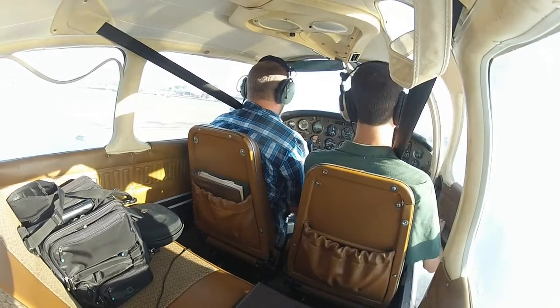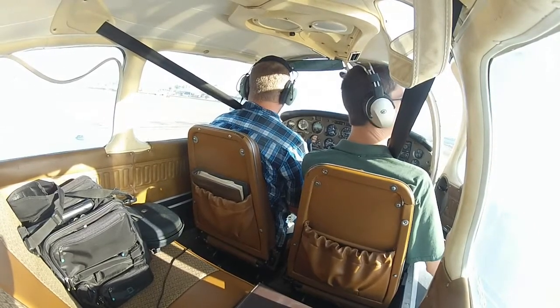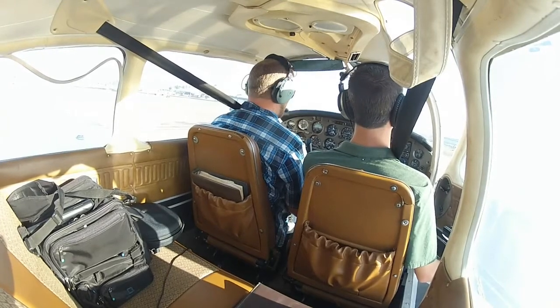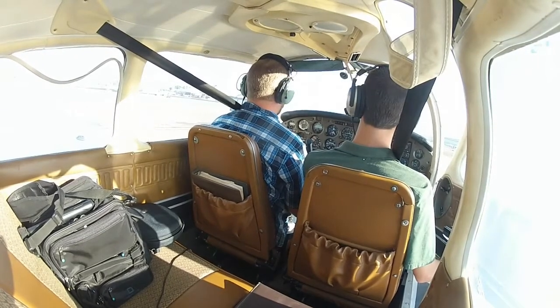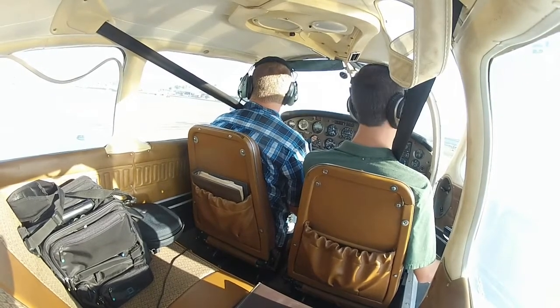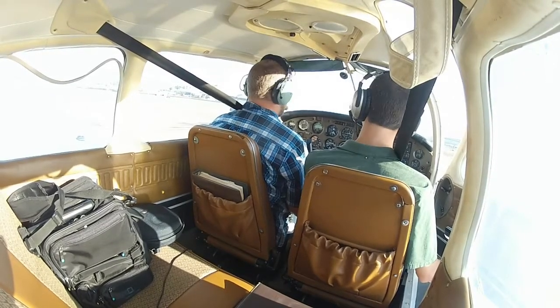Gillespie ground, Cherokee 44820 at taxiway Alpha Delta for Golden State. Cherokee 44820, Gillespie ground, Golden State, taxi via Delta Bravo, cross runway 35. Cross runway 35, taxi via Delta Bravo, Cherokee 820.